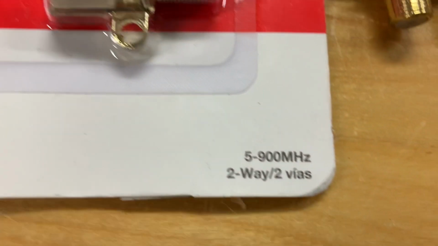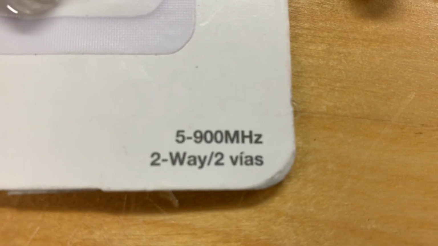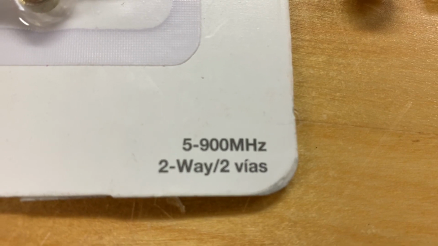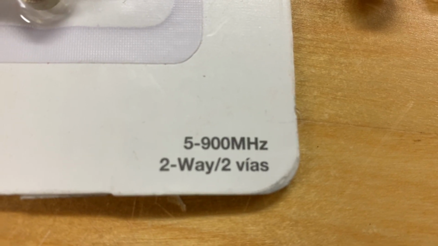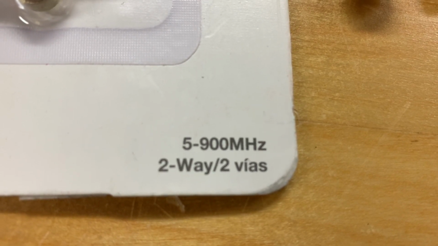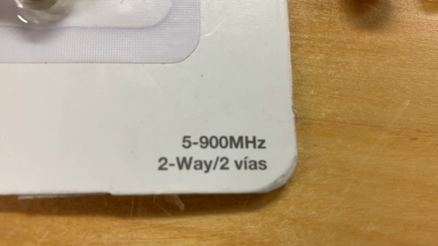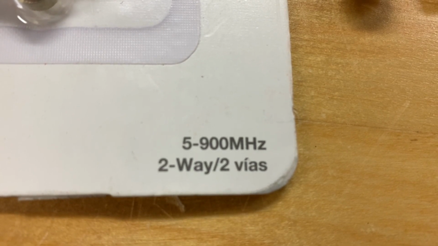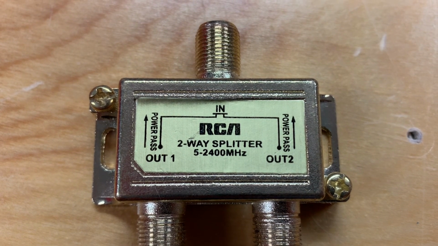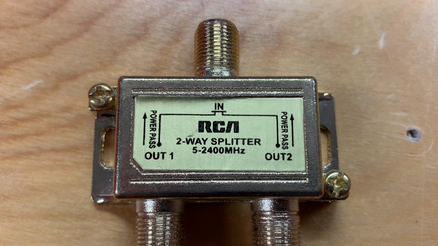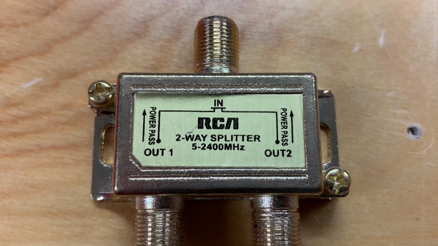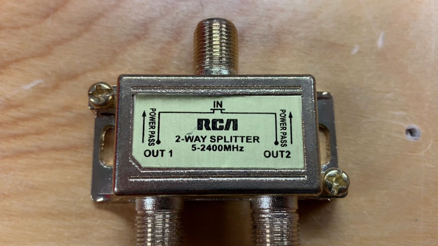And looking at the label a little more closely, here is the bandwidth for this splitter, 5 to 900 megahertz. And that is only good for over-the-air antenna television, which travels through coax cable at this frequency range. Satellite television signals travel through coax cable at a much higher frequency range and therefore require a different splitter. And looking at the frequency range of this satellite TV splitter, you can see it has a much wider bandwidth, 5 to 2400 megahertz or 5 to 2.4 gigahertz.